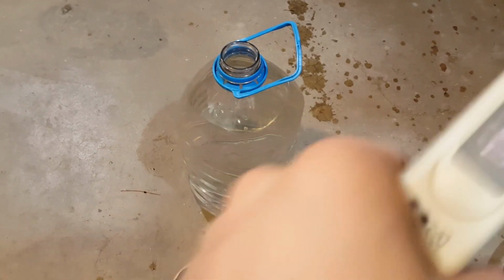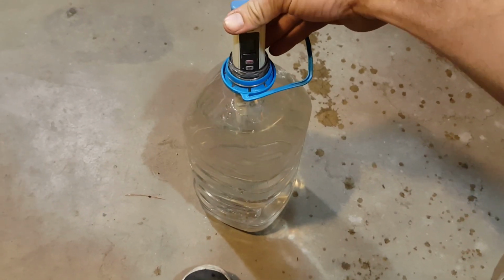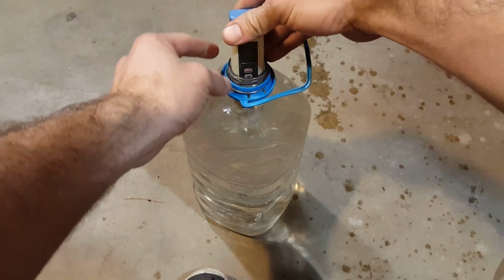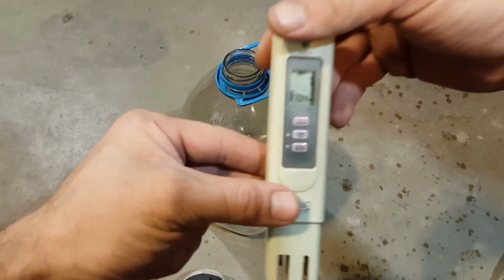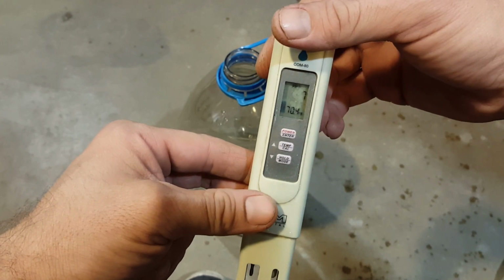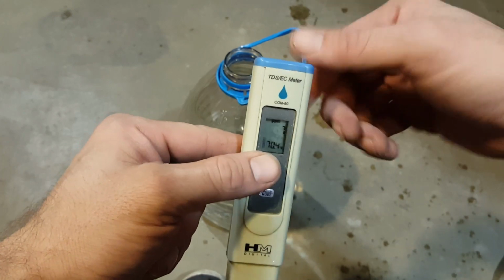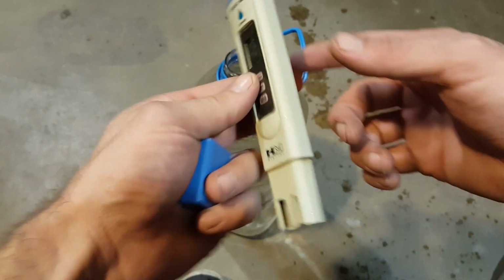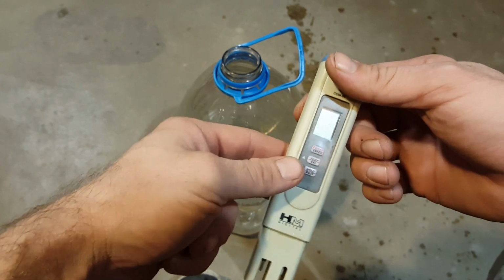This is clean RO water. It actually measures at 8 parts per million. Let's see if we can get it up right at 7 there. Not bad, 70 degrees. Nice little meter. I actually like this one quite a bit, and it seems to hold its calibration well too, so I like that.